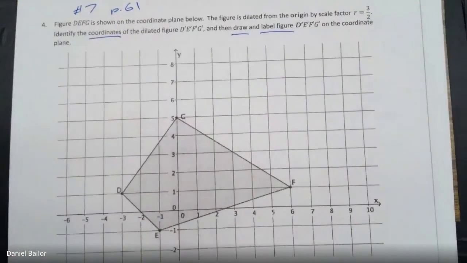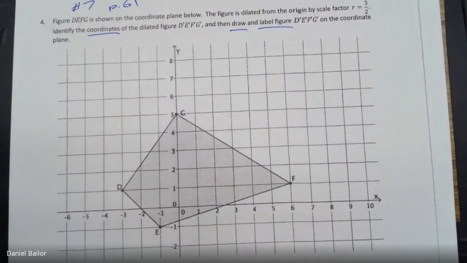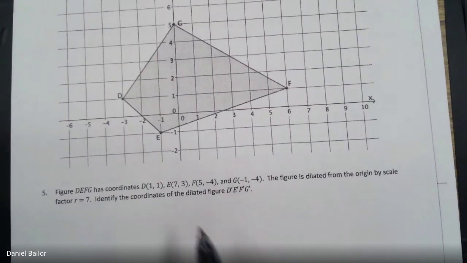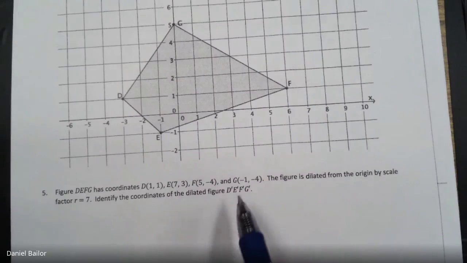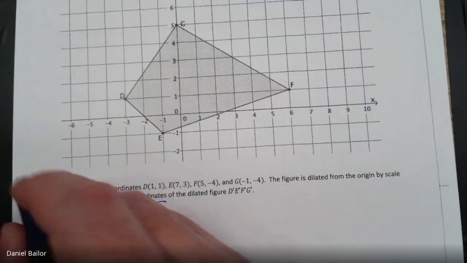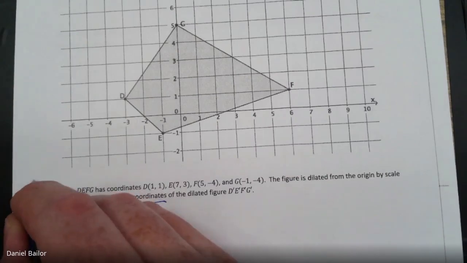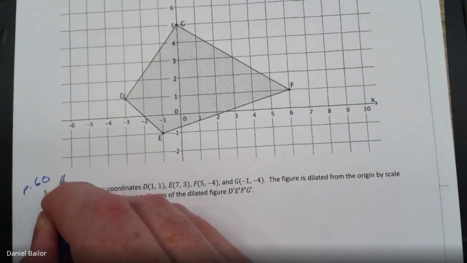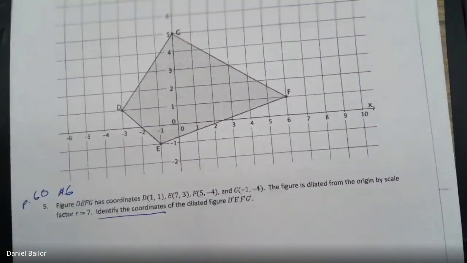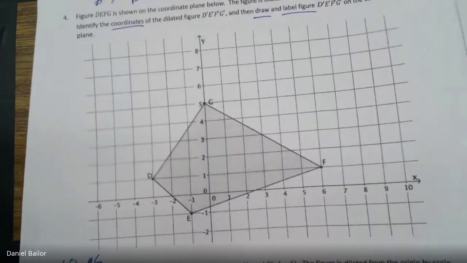Same type of thing. And the last problem set question, they give you original coordinates and they want you to just identify the coordinates. So you don't need a graph for number 5 either. You don't need to draw anything. So this will be like page 60, number 6, because you don't have to graph that. So that's your problem set.